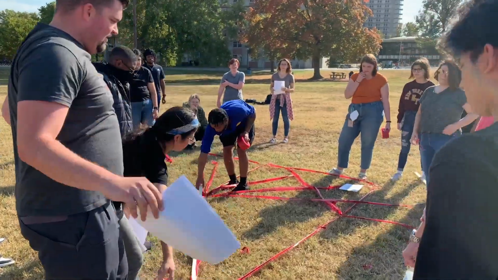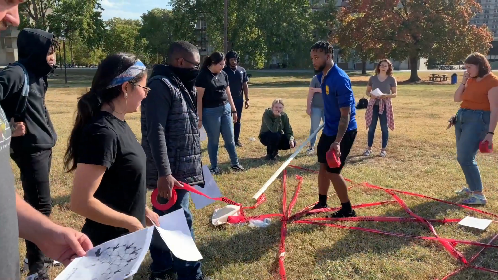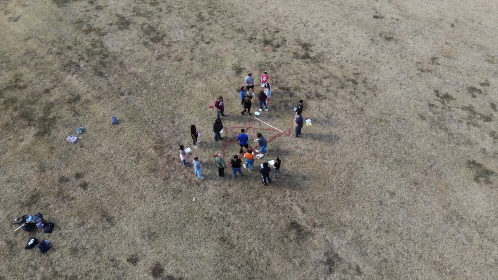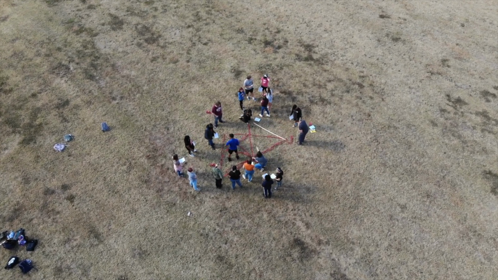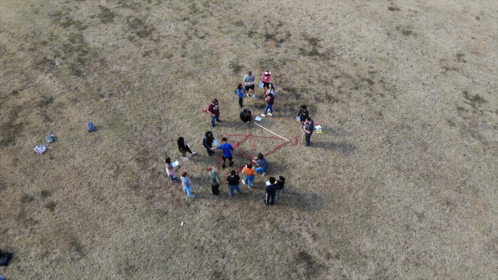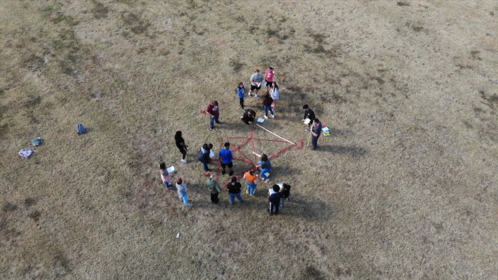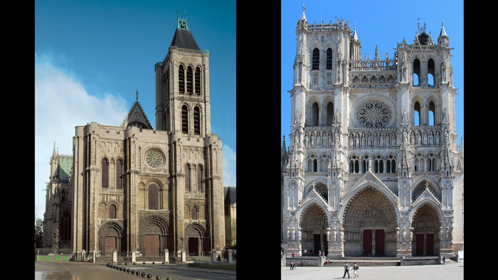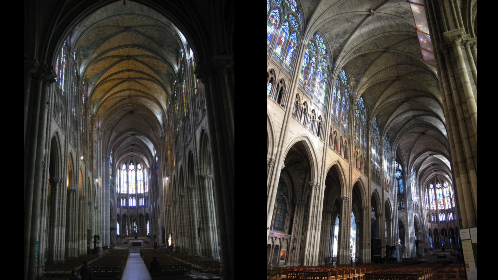The project had a variety of aims, but foremost among them was to get students to experience the structure of these buildings, as the architectural plans they worked with were the skeletal frameworks of two of the Gothic period's most important structures, the Abbey Church of Saint Denis in Paris and Amiens Cathedral. Saint Denis is the building that began the craze for light and height during the medieval period.